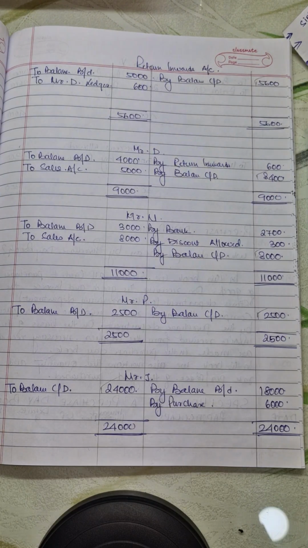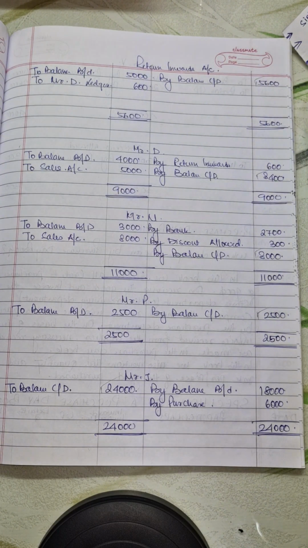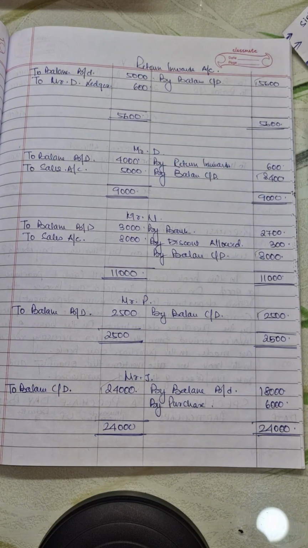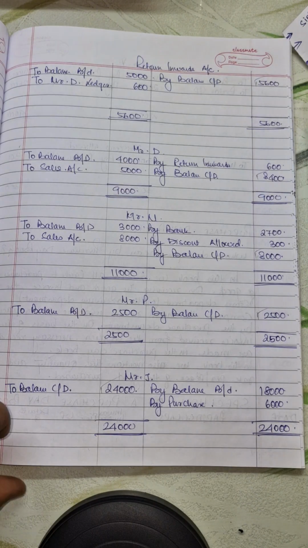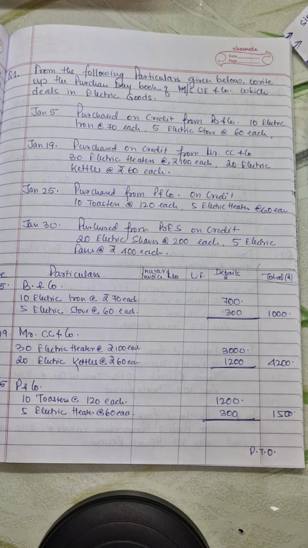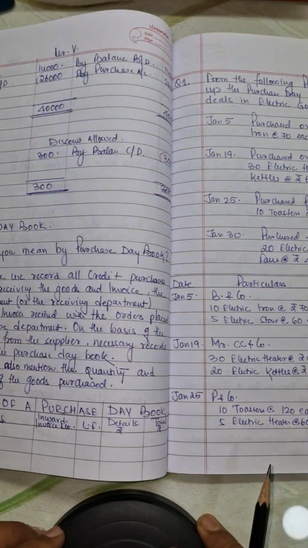And now discount is an expense to a company, hence we have written it as discount account debit to Mr. N. So in Mr. N it would come by discount allowed 300 rupees, and we have to create a new ledger called discount allowed.